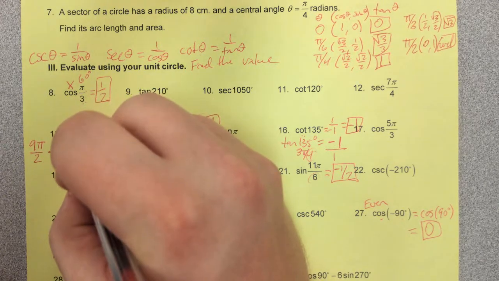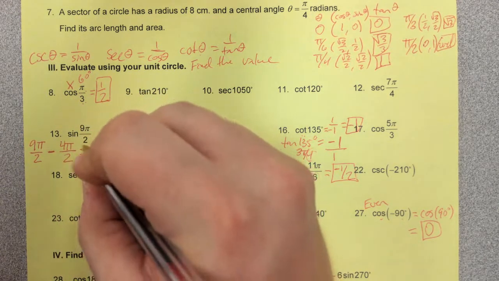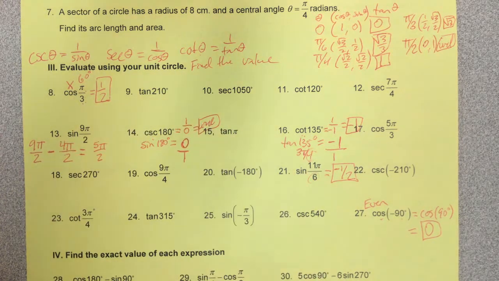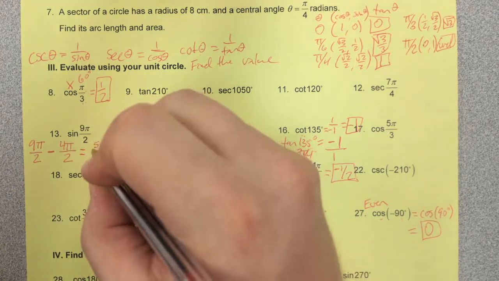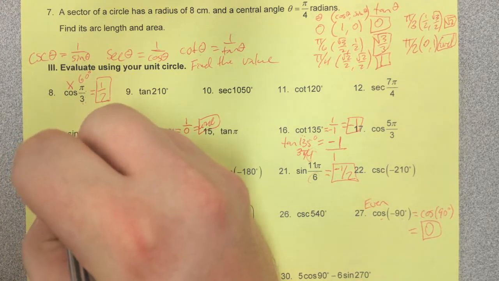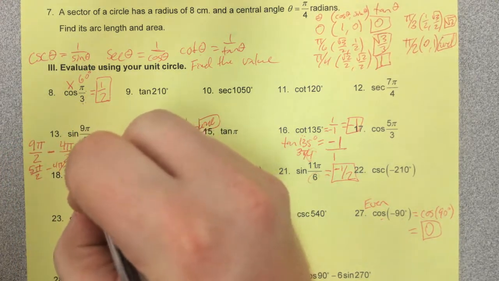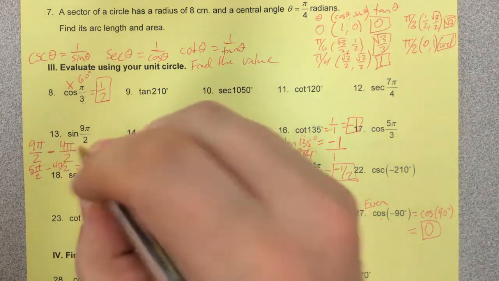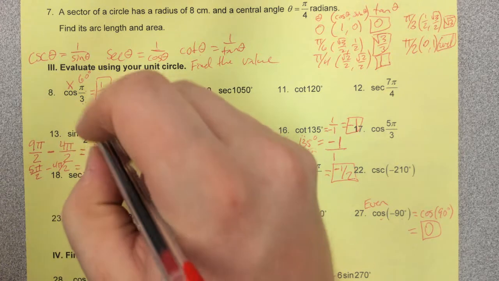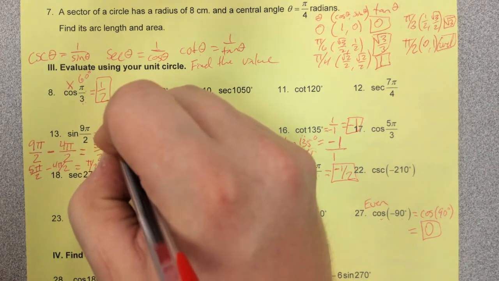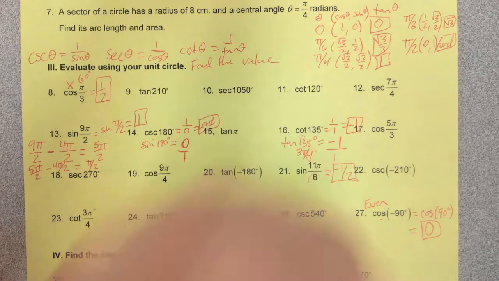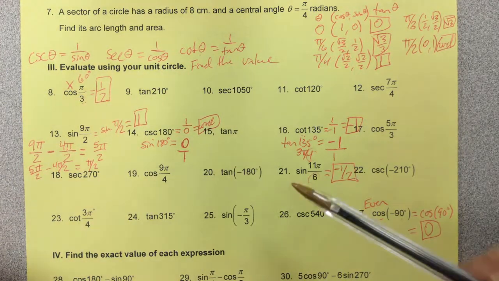So this is going to be equal to 5 pi over 2, which is still bigger than one full rotation. So we're going to take away 4 pi over 2 again, so that we end up with just pi over 2. So really sine of 9 pi over 2 is sine of just regular pi over 2, which is just equal to 1.